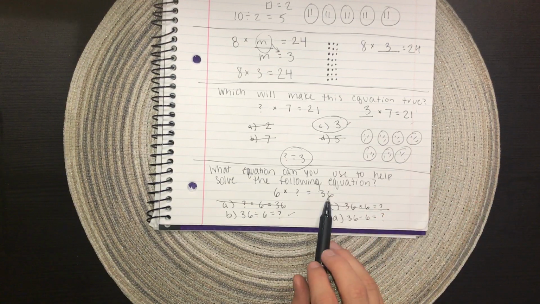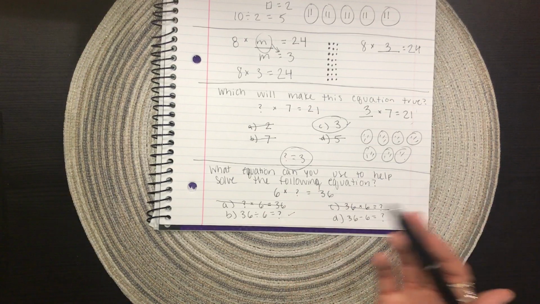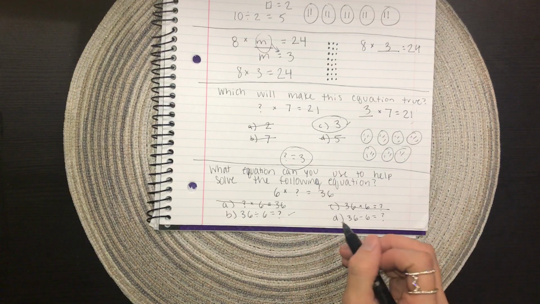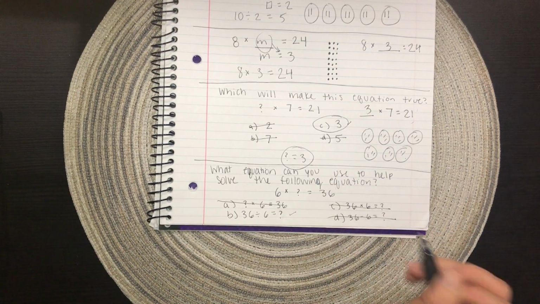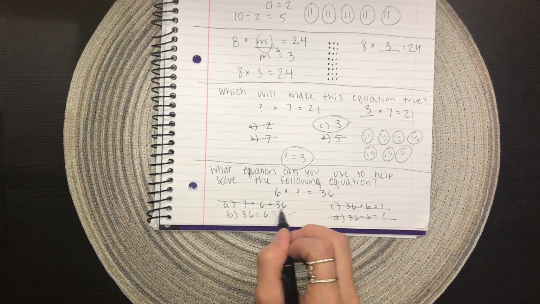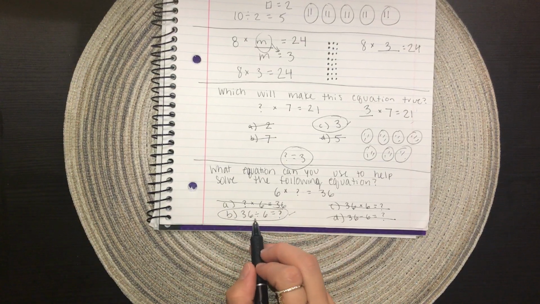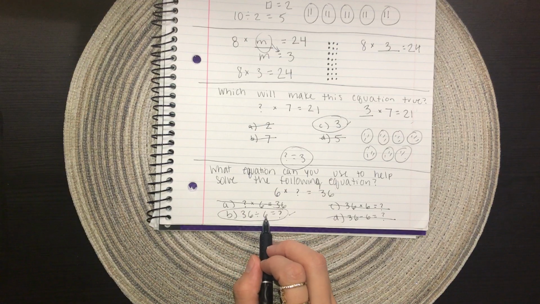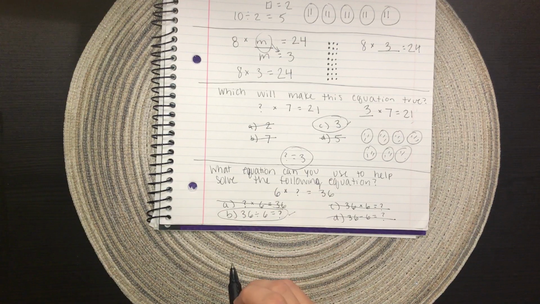So if we did 36 minus 6, we would just be lowering our total number and getting 30, and that wouldn't get us any closer to finding this missing number, the unknown number. So I'm going to cross that one off. Therefore, the only answer that works for me is B, which is 36 divided by 6. Because I know that if I took 36 and divided it amongst the 6 groups, I would get the total number that are in each group.